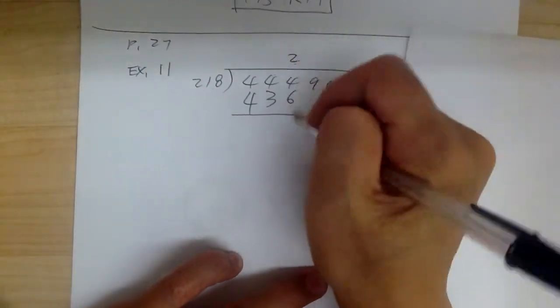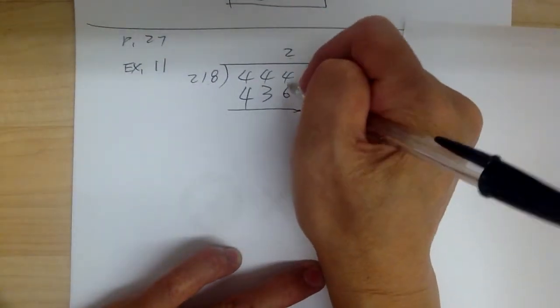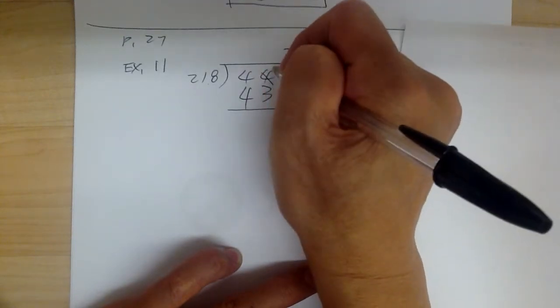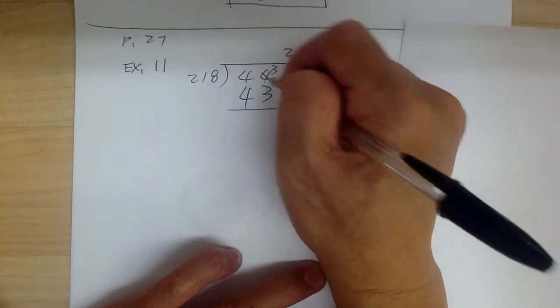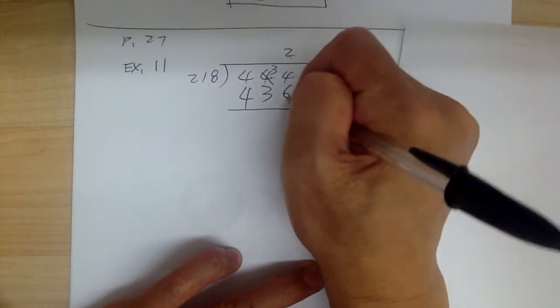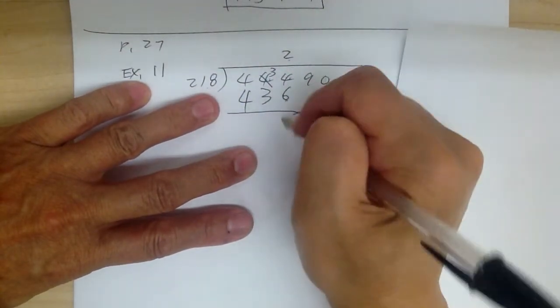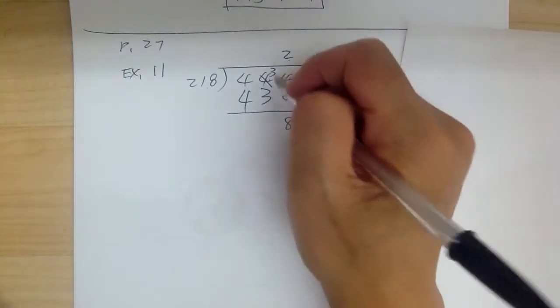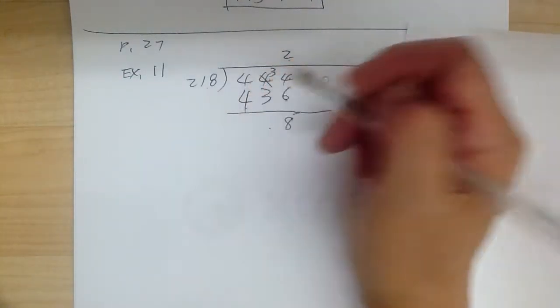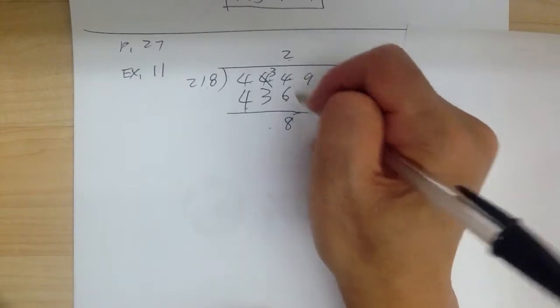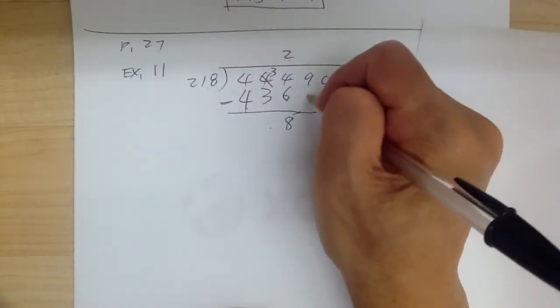Okay, so now you subtract. Now this is not enough, so you borrow. The one that you borrow becomes 10, so 10 minus 6 will give you 4, plus the 4 already there to begin with, you get 8. And then after that, that's it. 3 minus 3 is 0, 4 minus 4 is 0. So after you subtract, you drop the next digit.